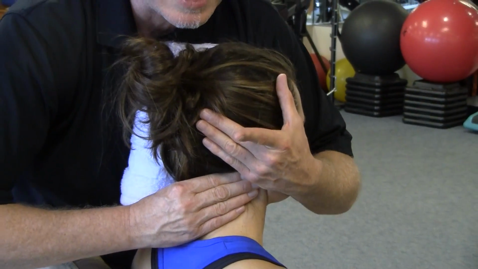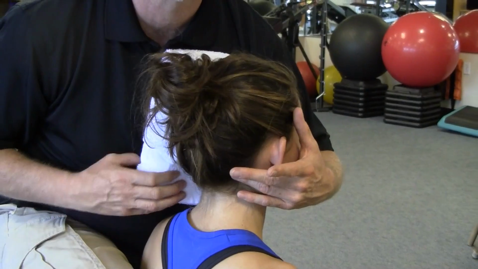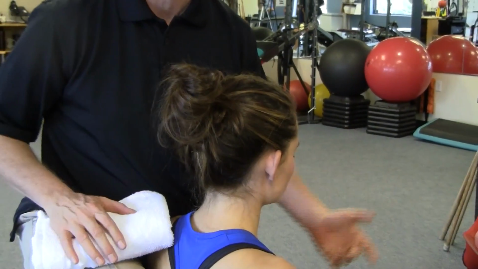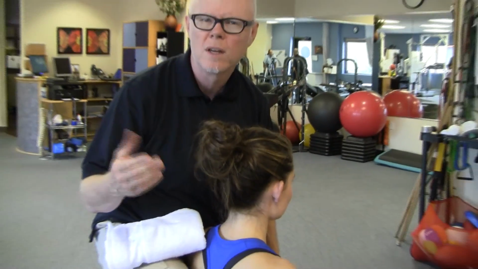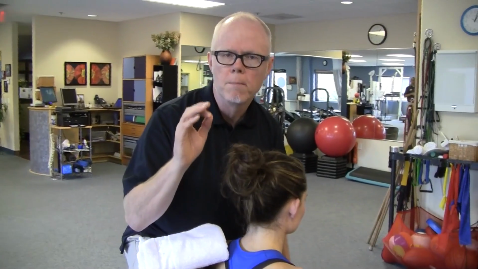And at the end, I'll go back, retest the movement, and reassess the impact of that on their headache. Very easy technique. Monday morning I can use this, and often the client feels better within that first day.